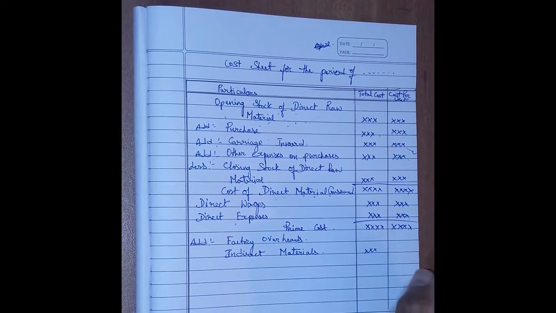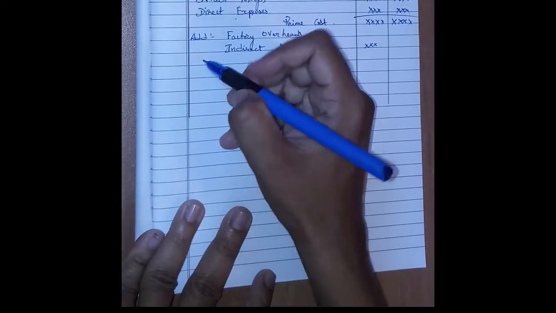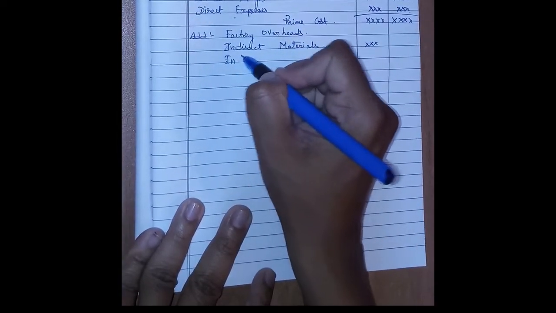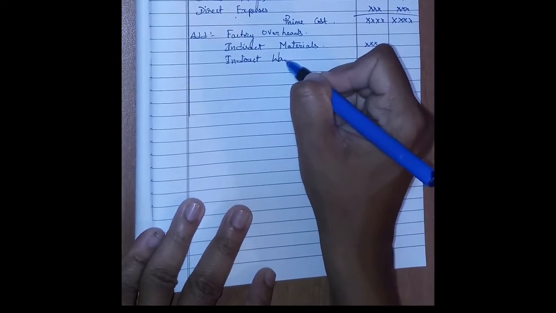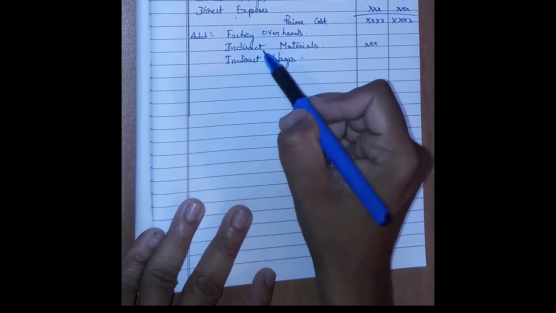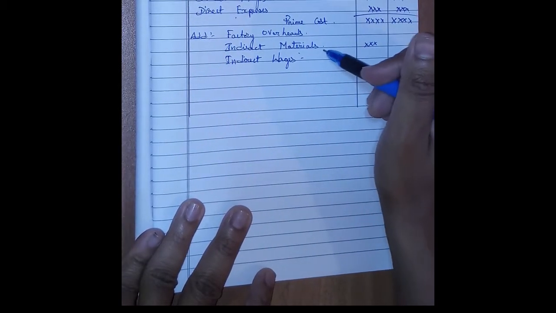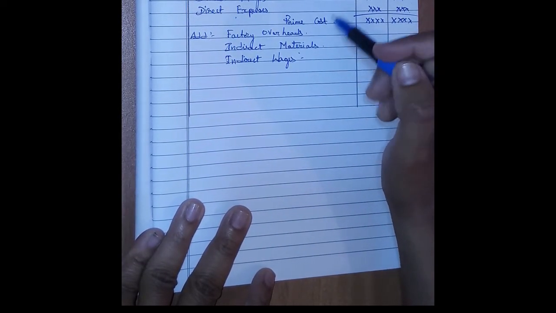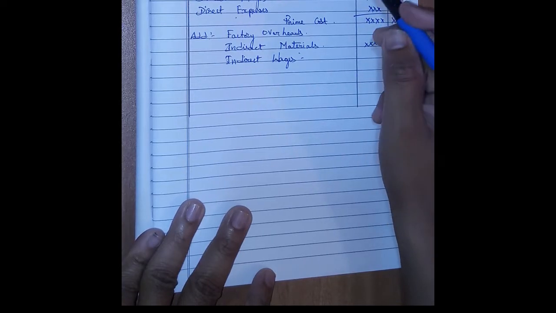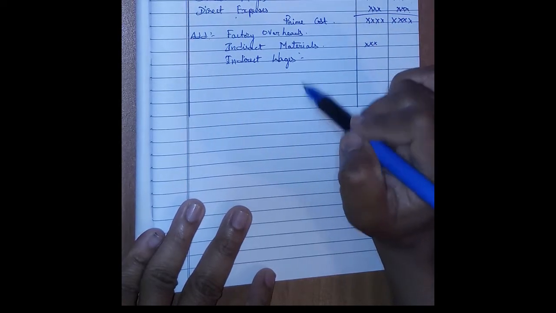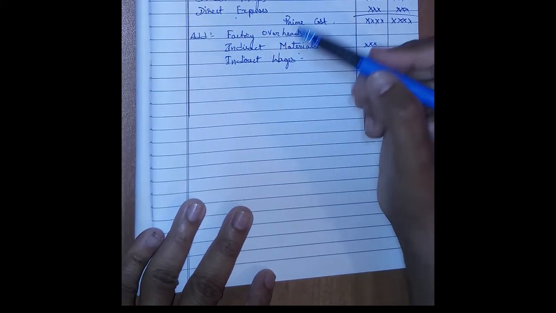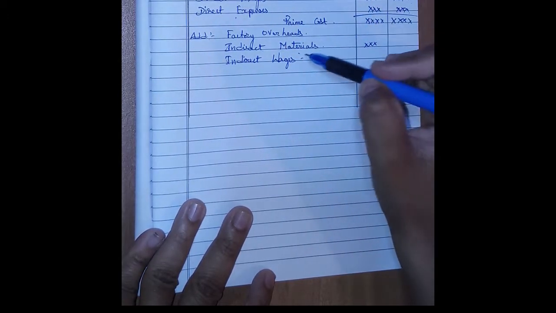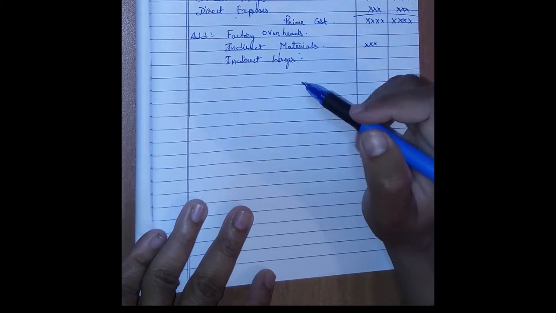Next, indirect wages. What is indirect material? The materials which are used to produce the product indirectly. Wages not directly involved in your production, but indirectly involved in your production.